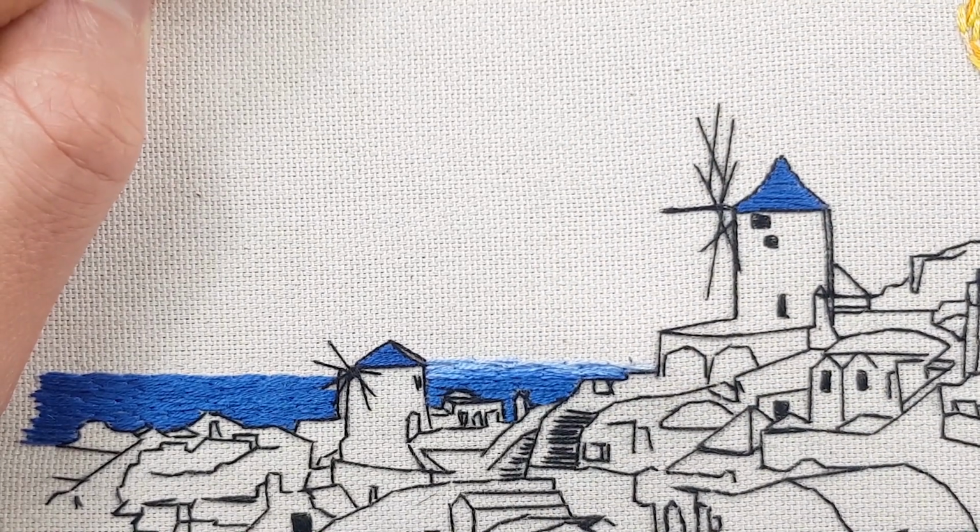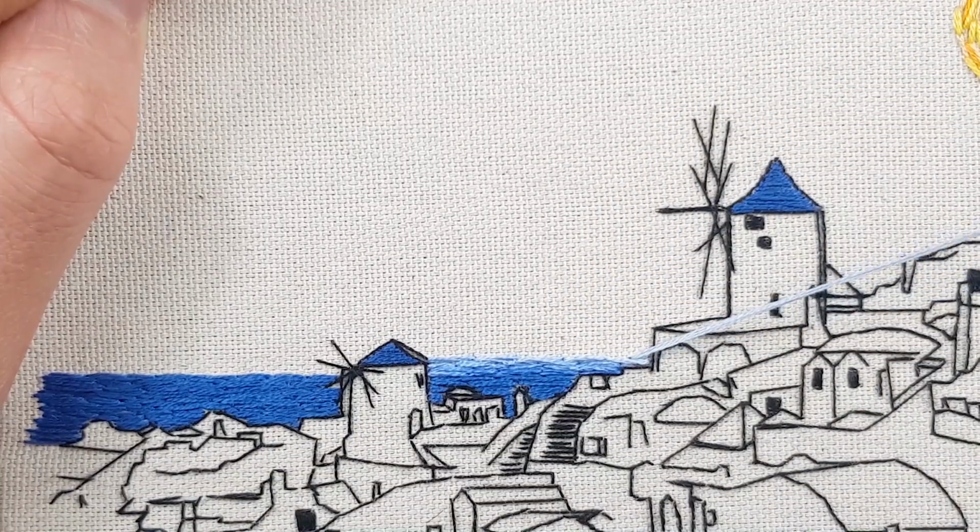When you get almost to the level of blue you want, be careful to stop your thread at the right time.